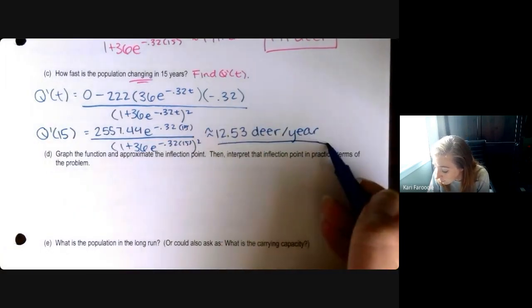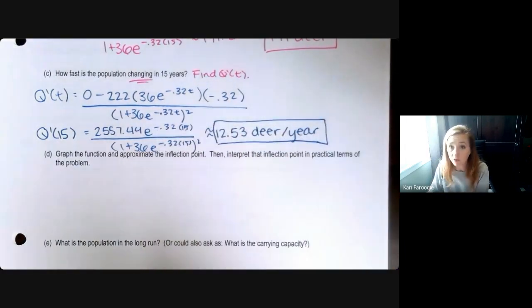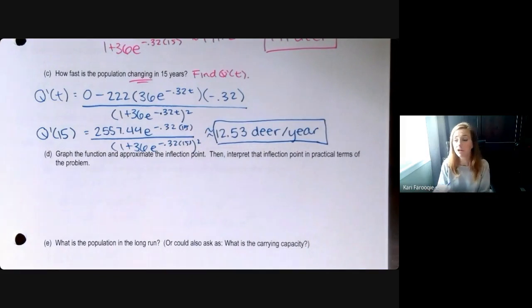Just don't forget that with your units, when you're talking about derivatives, you're not just saying deer. You're talking about a change in deer over time. So it's about 12.53 deer per year. And you know that is an increasing quantity, so the number of deer is going to continue to increase until it hits that ceiling.